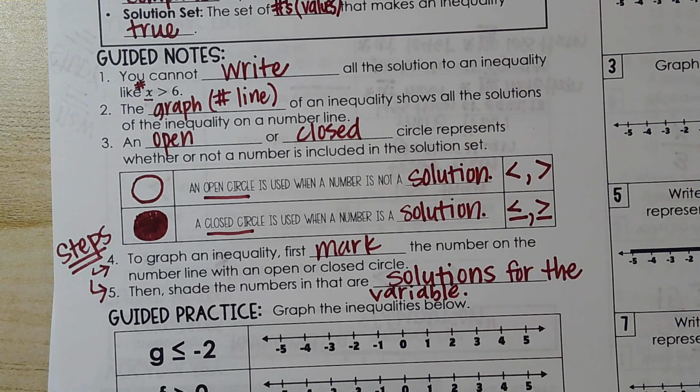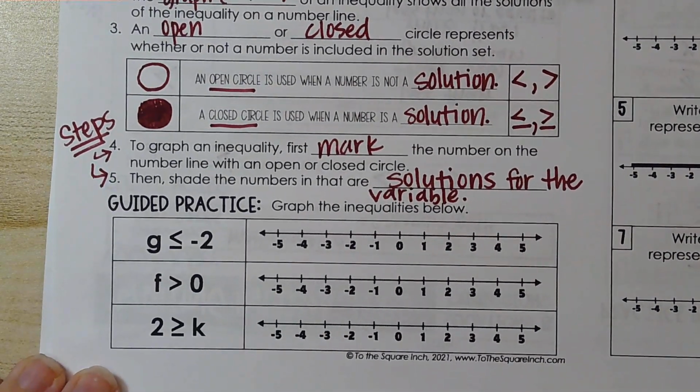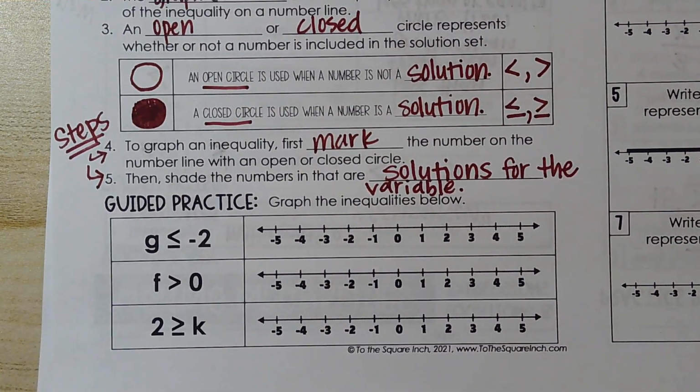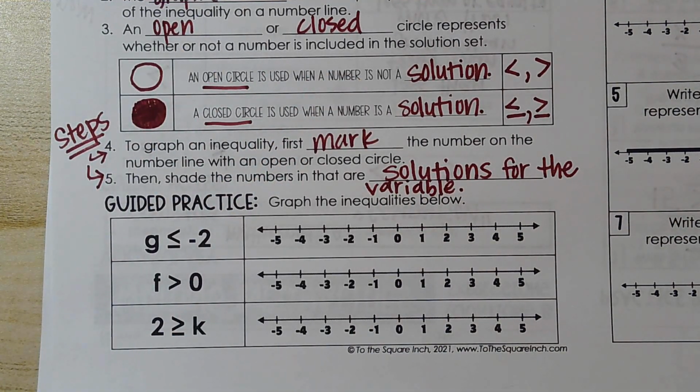All right. So, looking at this guided practice, graph the inequalities below. Here we go. This is where all of the notes from above are going to start making sense. My first step is to graph an inequality.